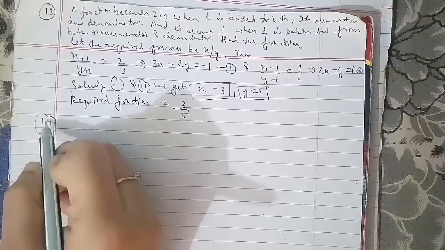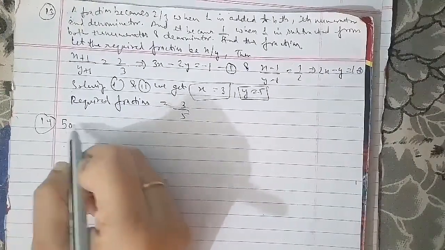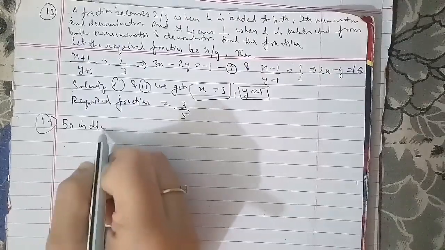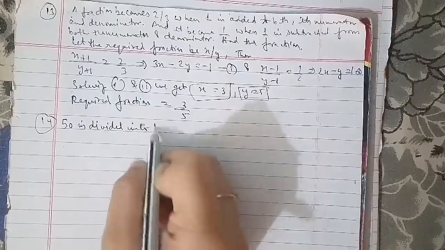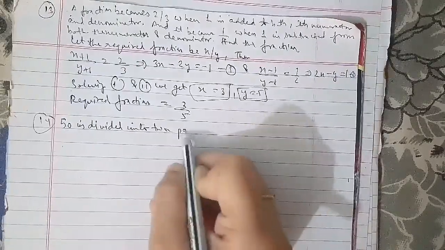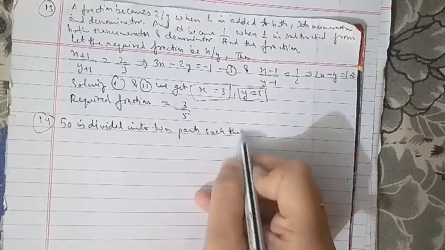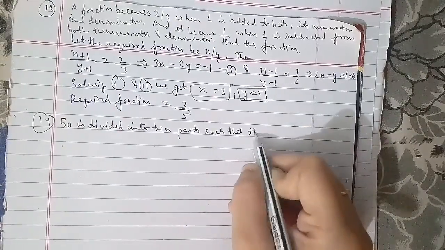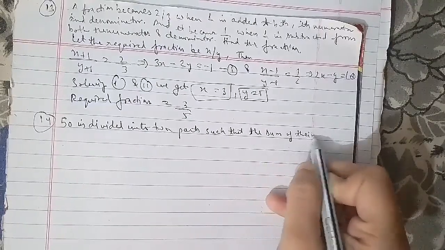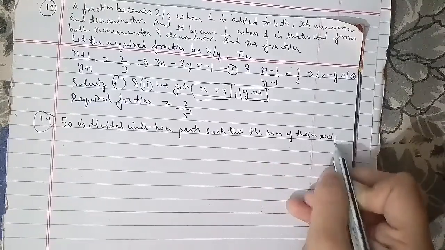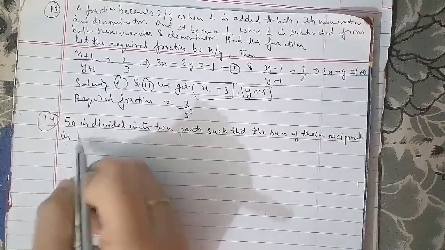Okay, so x minus 30 and x minus 20 equals 0, which is x equals 30 or x equals 20. So the parts are 30 and 20.